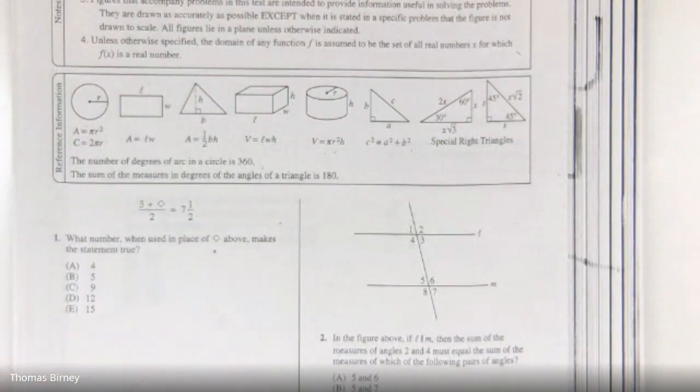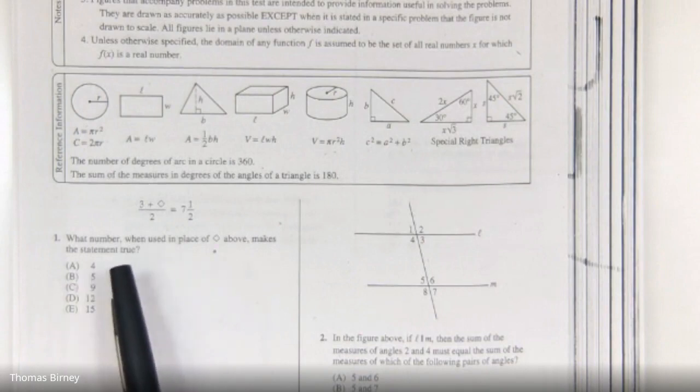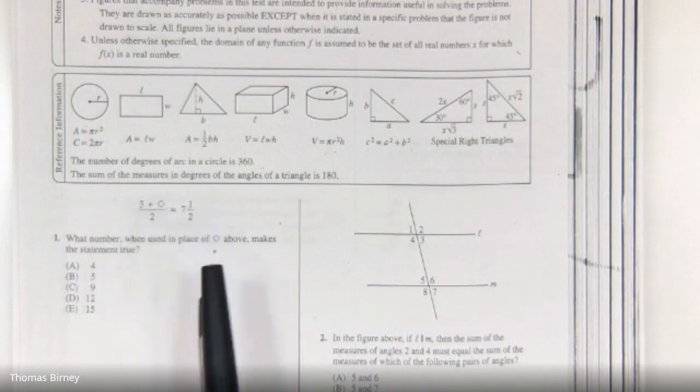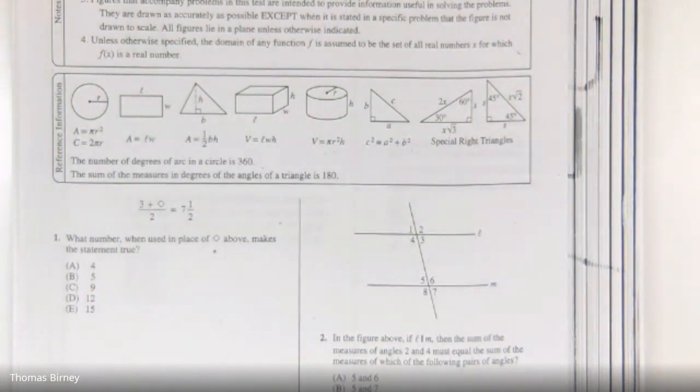Okay, so here's question number 1. Question number 1 asks you to find the value of this diamond here. 3 plus the diamond over 2 equals 7 over 1/2. This is basically a level 1 question. This is very easy. It should take you about 15 seconds to answer it. So let me give you a few seconds there. See what you think about it, how that's going to work.